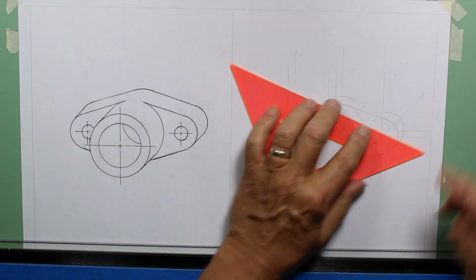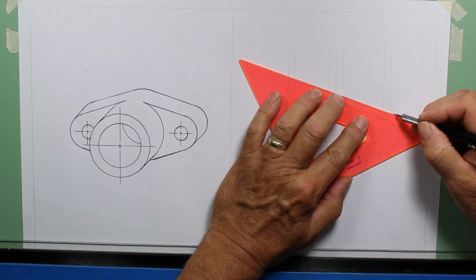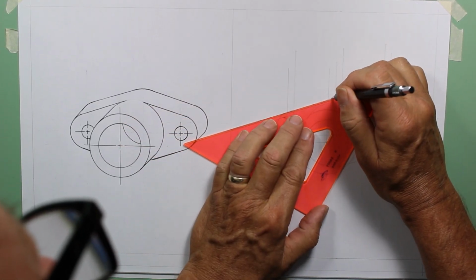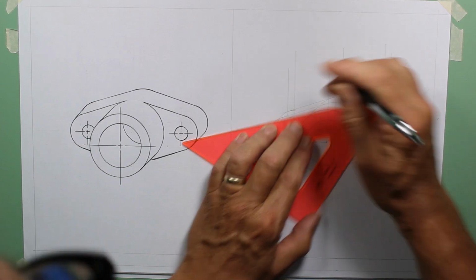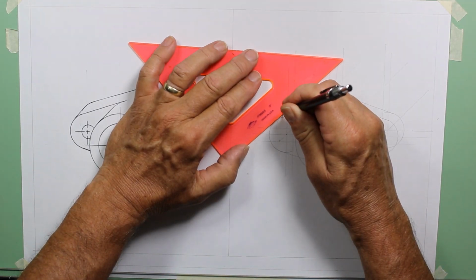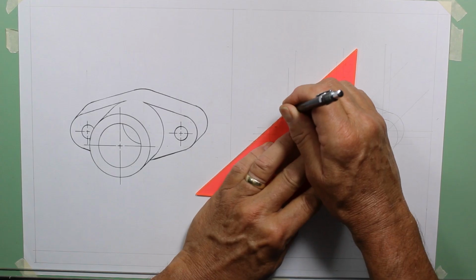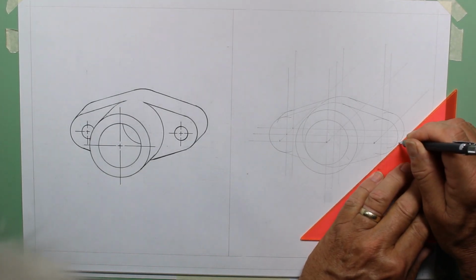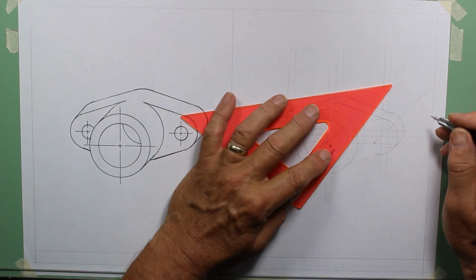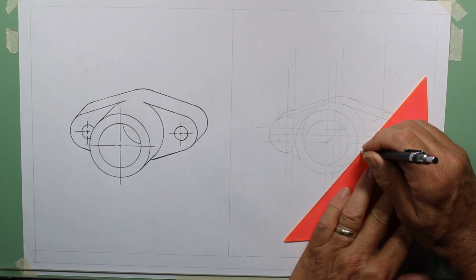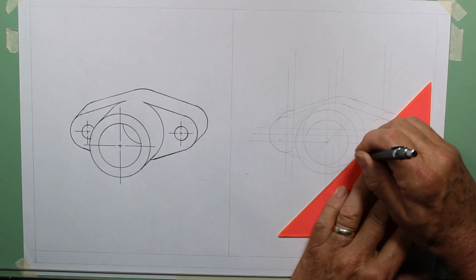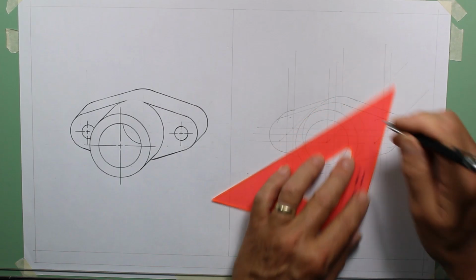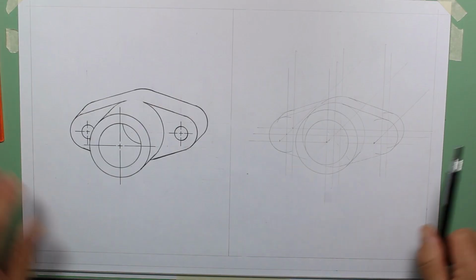Alright, tangents for the rear plane. Okay.